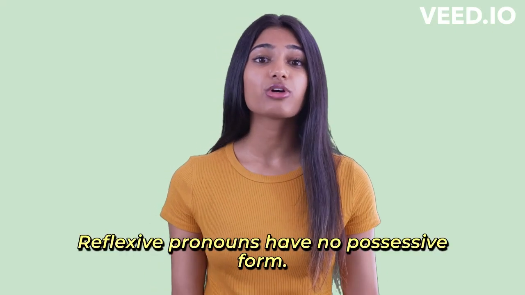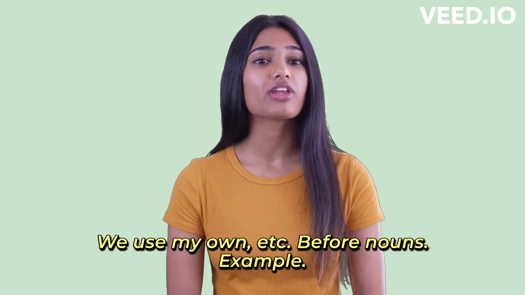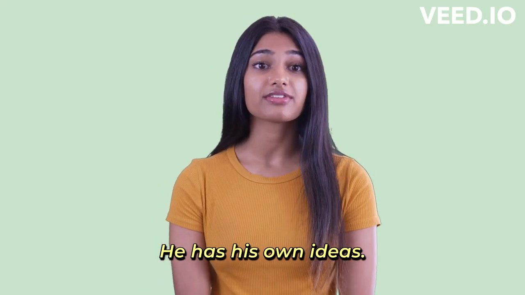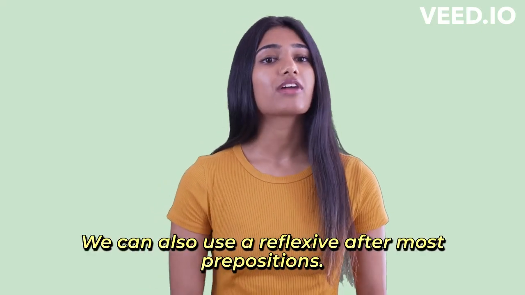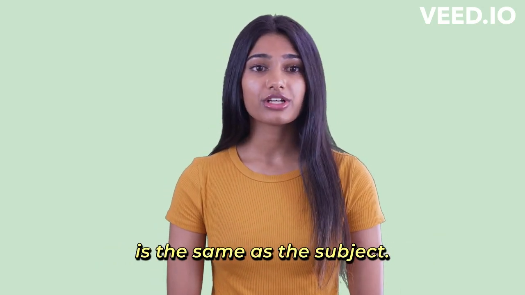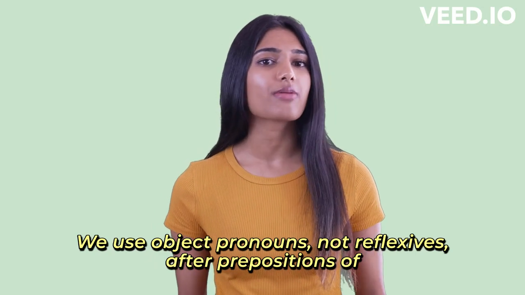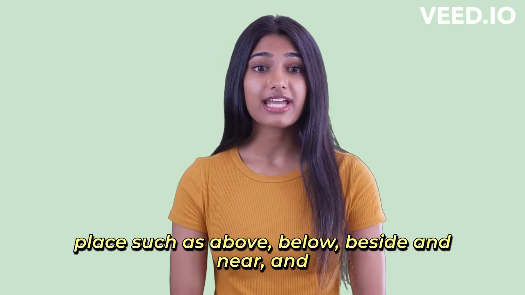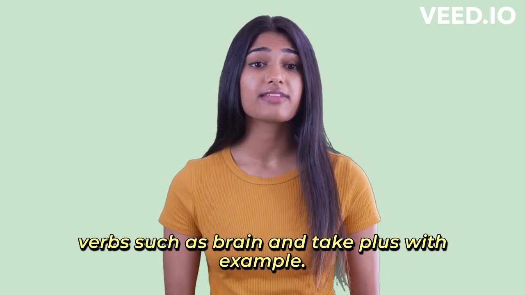Reflexive pronouns have no possessive form. We use my own, etc. before nouns. Example: he has his own ideas. We can also use a reflexive after most prepositions when the object of the preposition is the same as the subject. We use object pronouns, not reflexives, after prepositions of place such as above, below, beside and near, and verbs such as bring and take plus with.